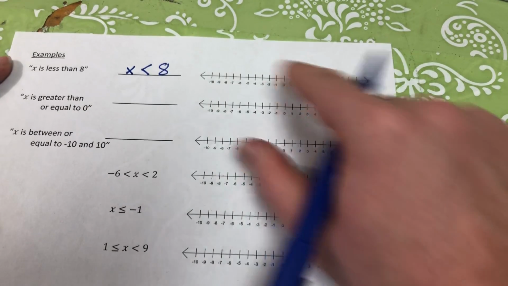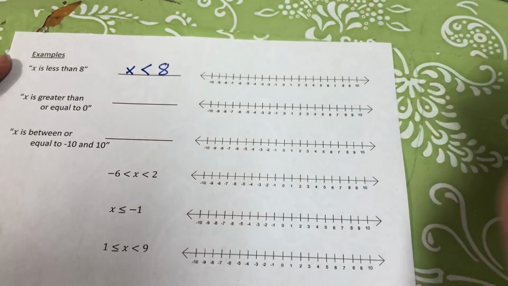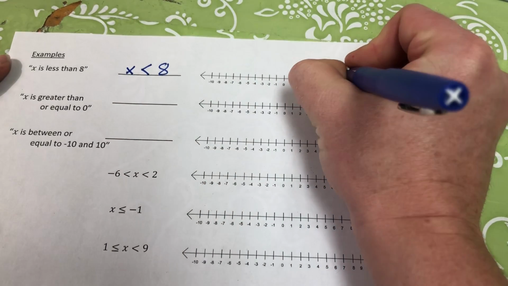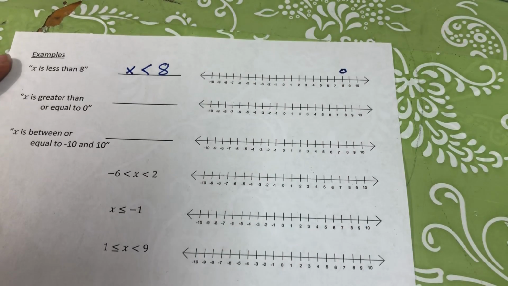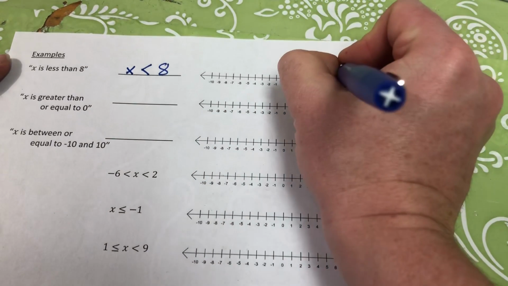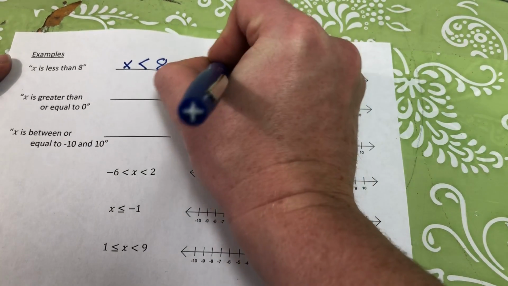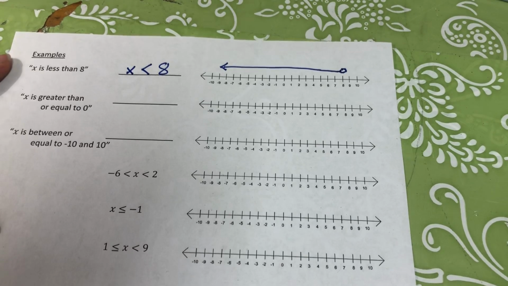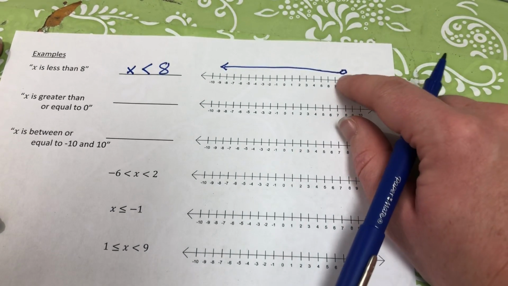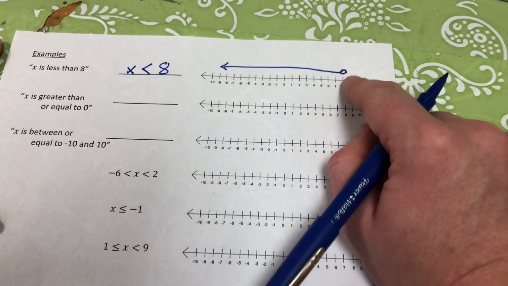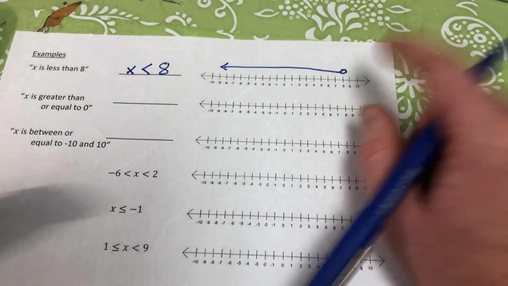And then on our number line, this is exclusive. So I'm going to put an open circle right above 8. And if we're talking about the values less than 8, we're talking about the values to the left. So I'm just going to make my arrow obviously pointing to the left. Some people choose to put their circles and their arrows right on the number line. I like to do it above so that I can see the difference.